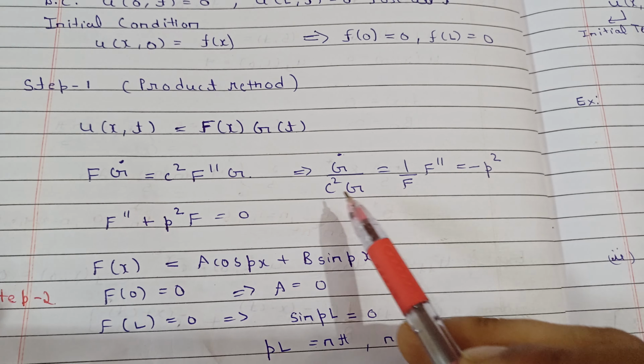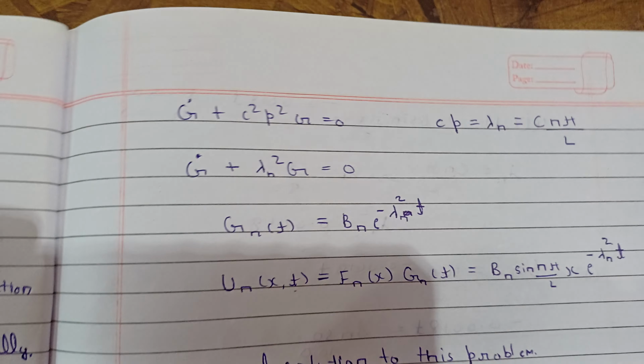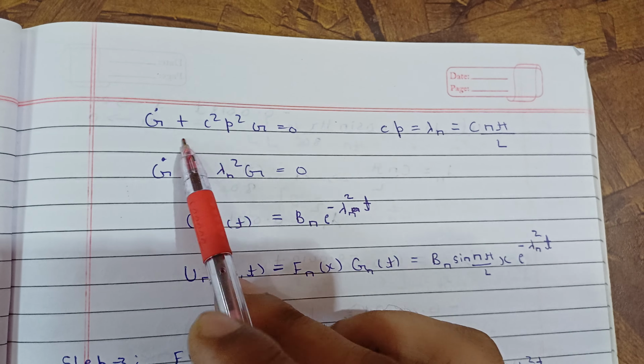Now let's see the solution for the second one. G dot equal to c square g minus p square. So it will give you this. Now again you can solve this equation just by separating the variables.